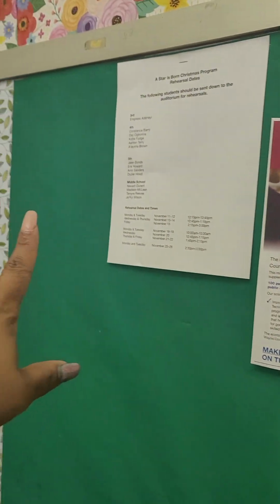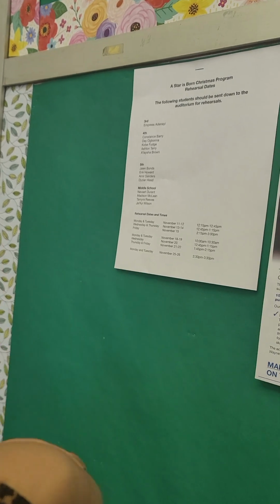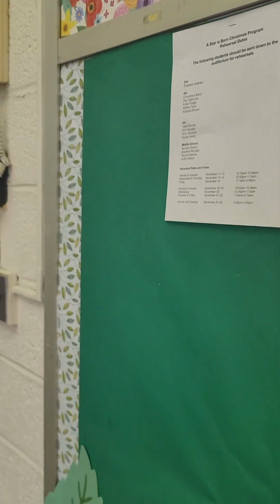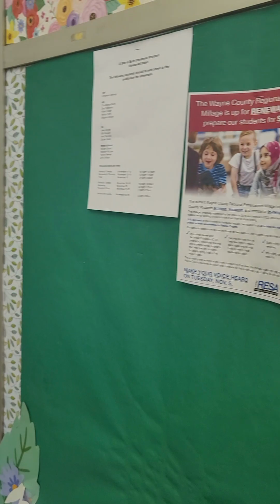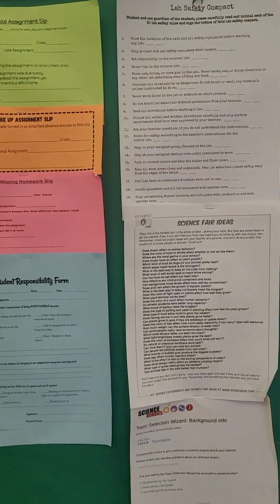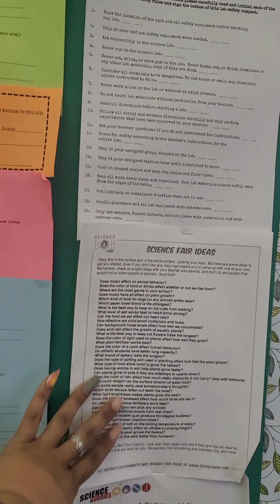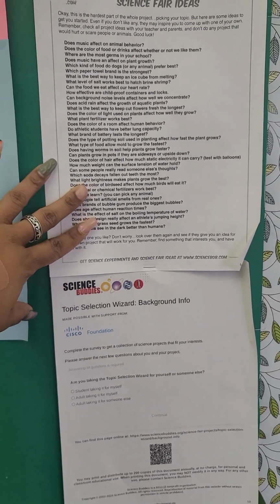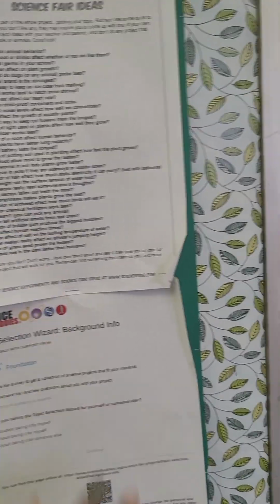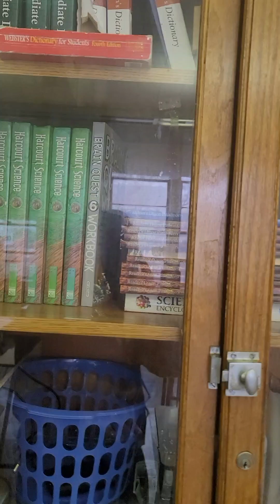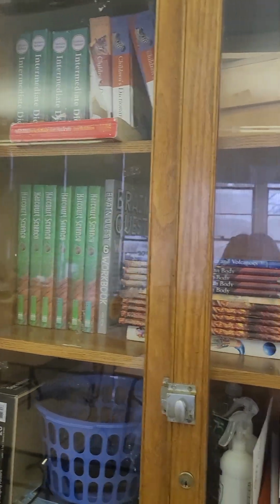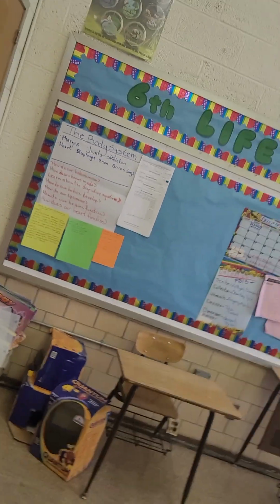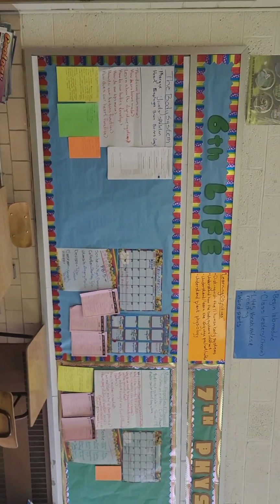Here is where we would normally put our class or school newsletter. We just got it, so right now I only have the digital version until they pass it out to the students. We have our lab safety contract and some forms that were given out in September to prepare us for a topic selection for our science fair. Here I have textbooks, some more supplies, some literature I was able to kind of grab and have for our students. At the back of the room is where a lot of the magic happens.